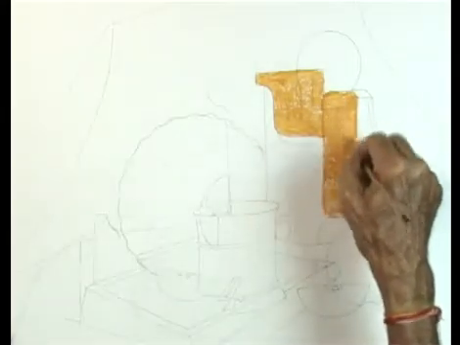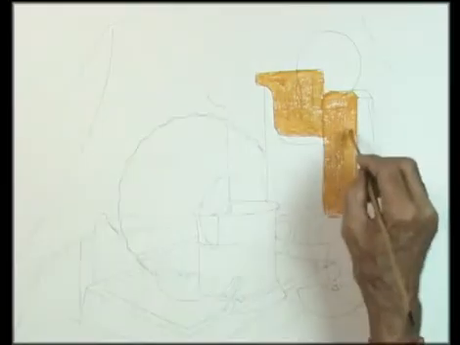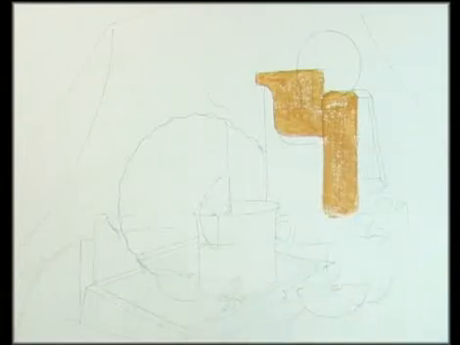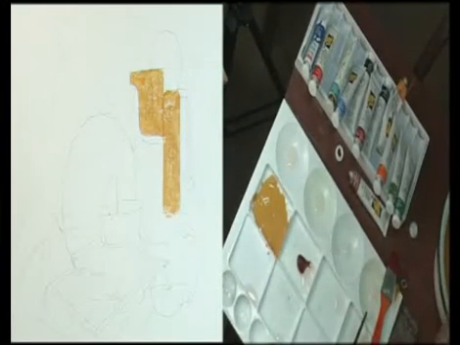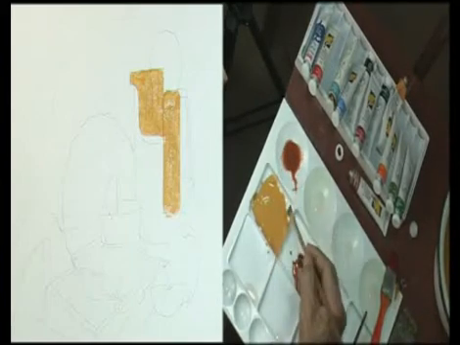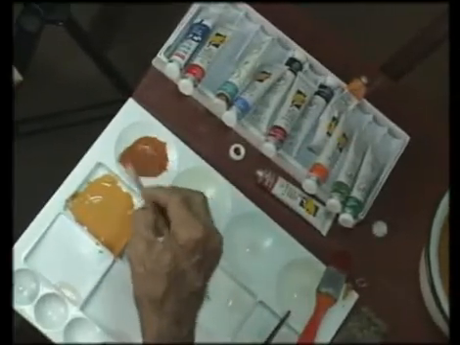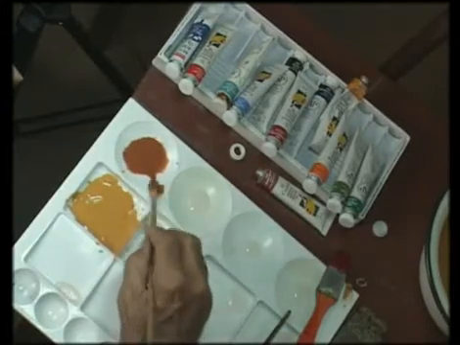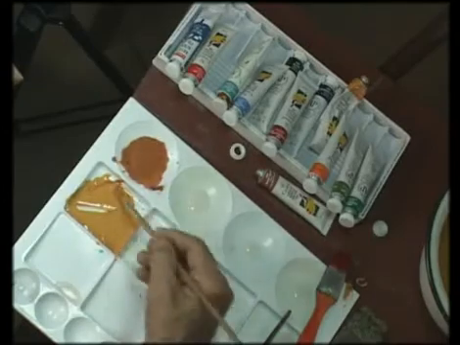You may see that at small spaces I am not bothered much about it. So I continue. I would like to add some more color. I hope I find a darker tint of it. I have added a little bit of this burnt sienna and I am adding yellow ochre to this.